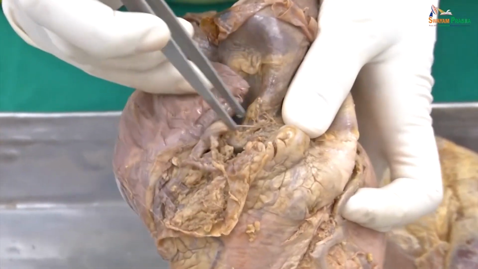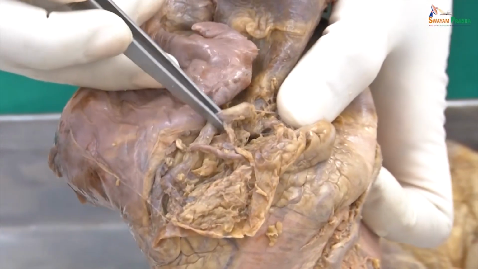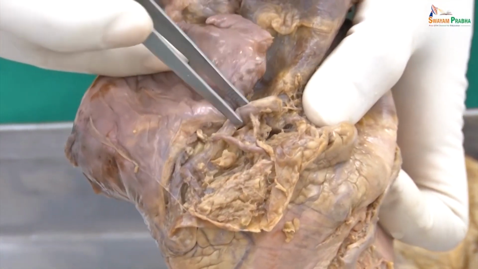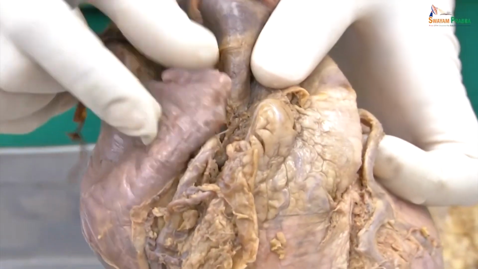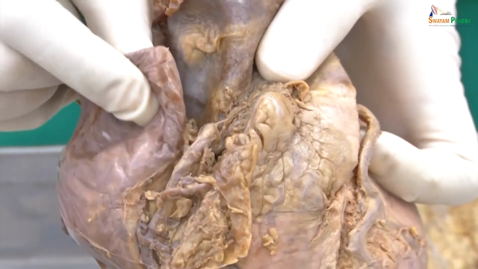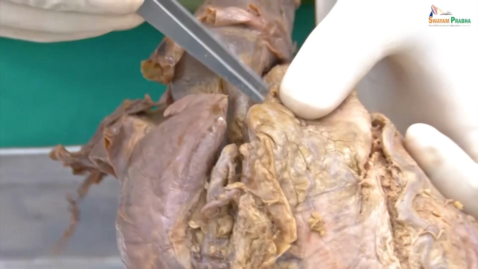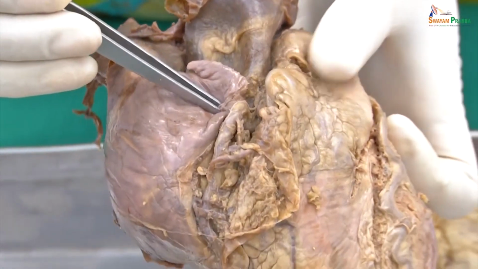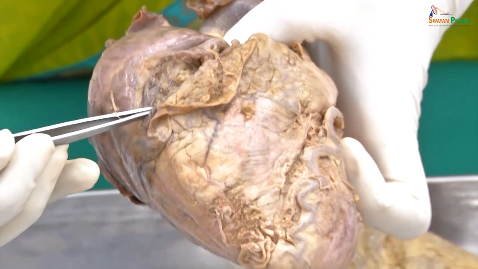So, this is the right anterior aortic sinus or the right coronary sinus of the aorta, giving rise to the right coronary artery. Now, the right coronary is descending down between the auricle and the aorta initially, and then between the pulmonary trunk and the right auricle, which descends down in the right part of the coronary sulcus.